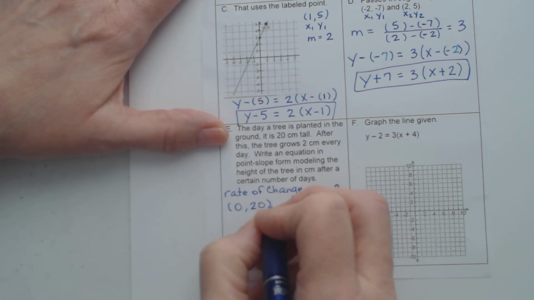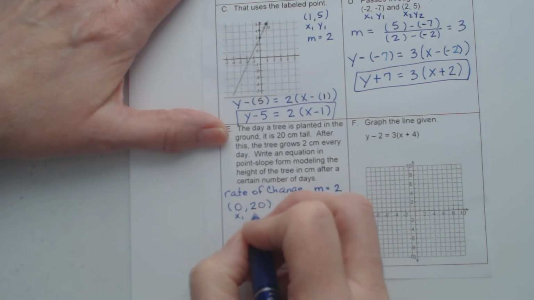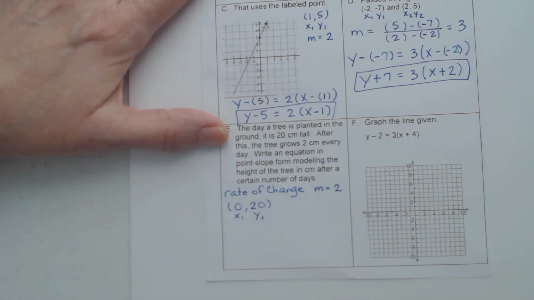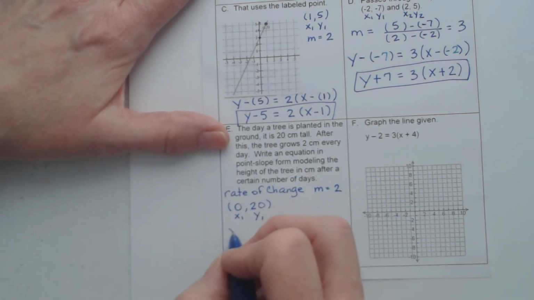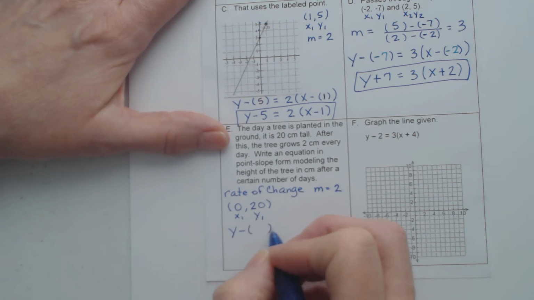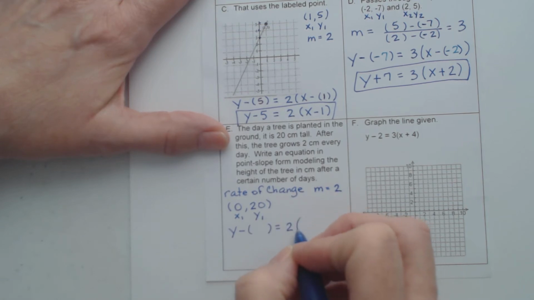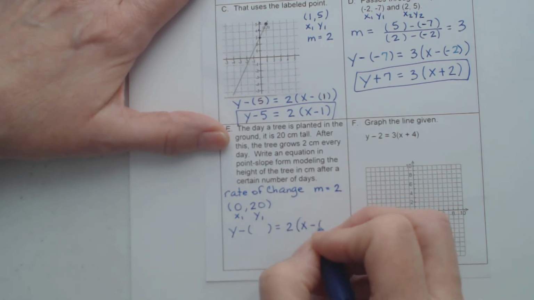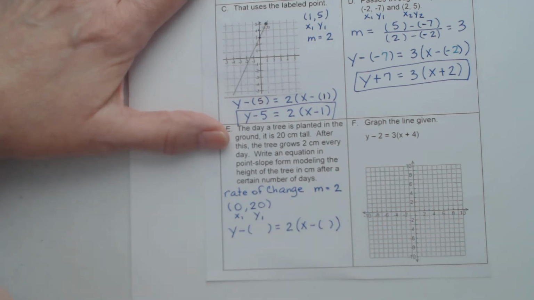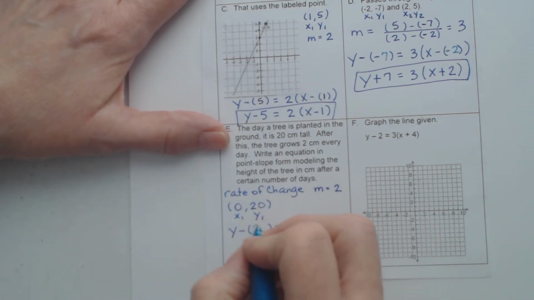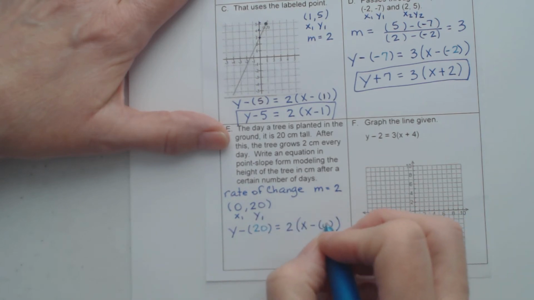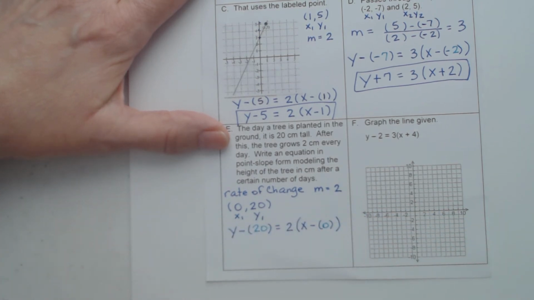So I have this point here where 0 is x sub 1 and 20 is going to be my y sub 1. So I do my y minus y sub 1 equals slope times x minus x sub 1. Go ahead and do my substitution. Y sub 1 is 20, x sub 1 is 0.